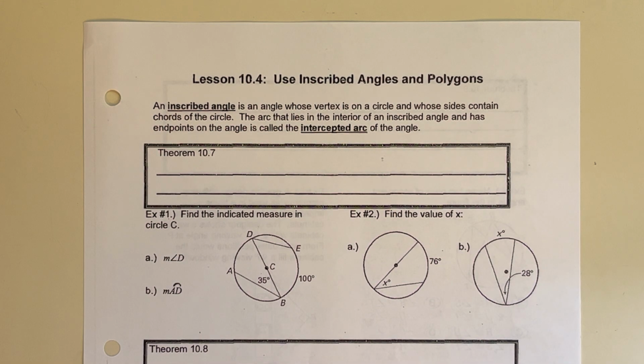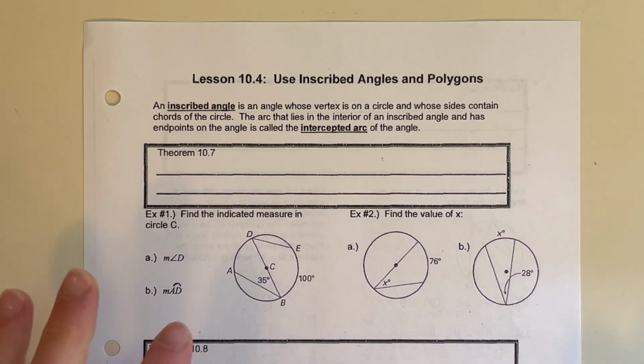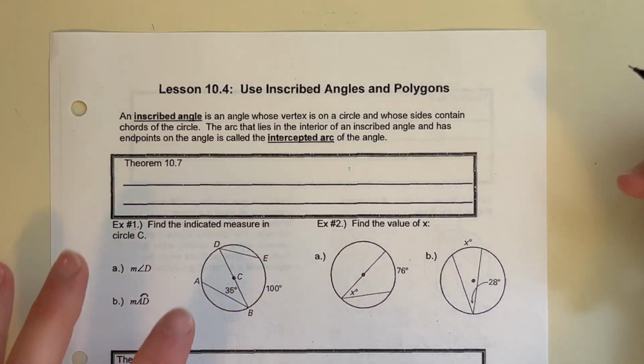An inscribed angle is when you've got two chords that intersect in a common endpoint, and that's going to form an angle. The arc that lies in the interior of an inscribed angle and has endpoints on the angle is called an intercepted arc. So let's draw a picture real quick, actually. I think it'll make a lot more sense.